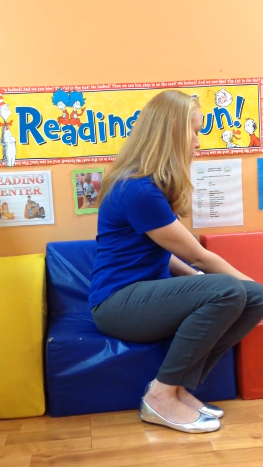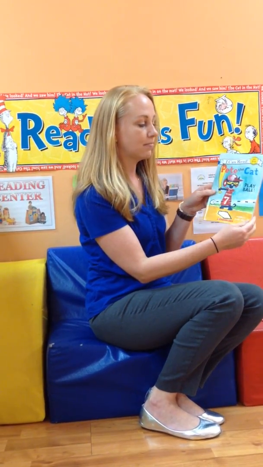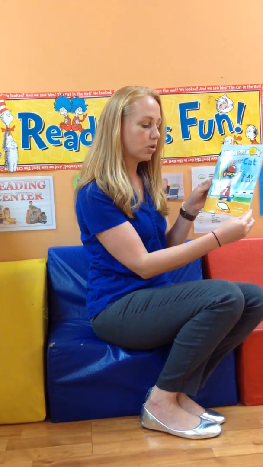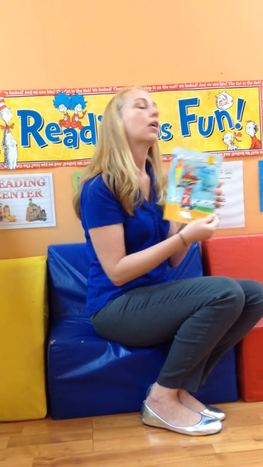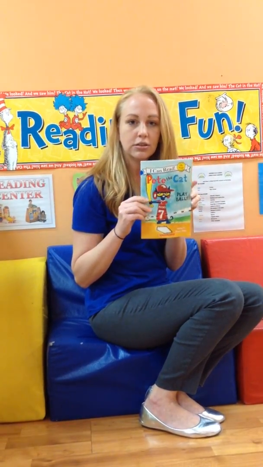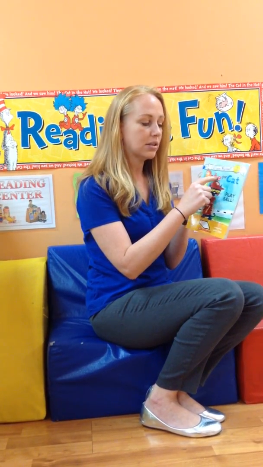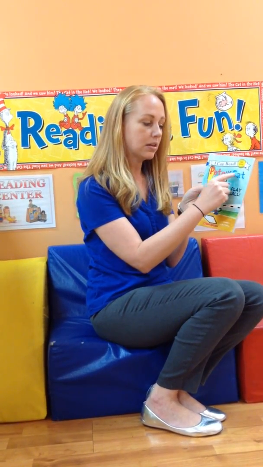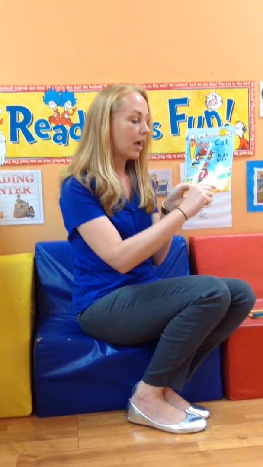We're going to read the book, Pete the Cat, Play Ball. And this book is by James Dean. So when you're reading to your child, always point out the title. This is the title of the book, Pete the Cat, Play Ball. You can also tell them the author, the person who wrote the story, is James Dean, and the illustrator, the person that designed the pictures for the story, is the Scholastic Company.